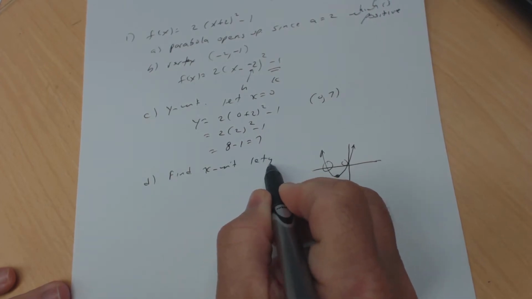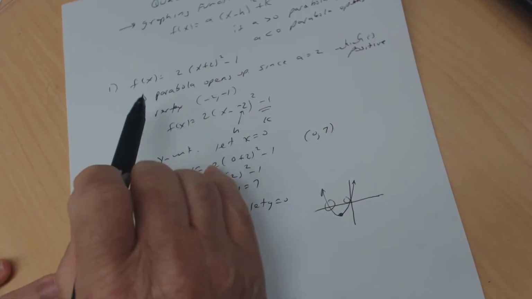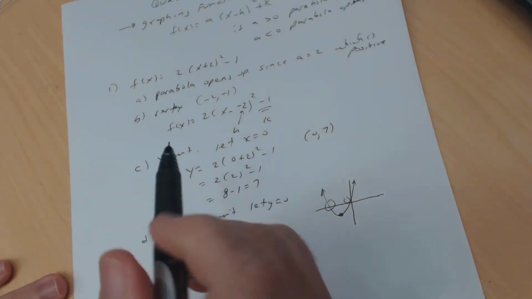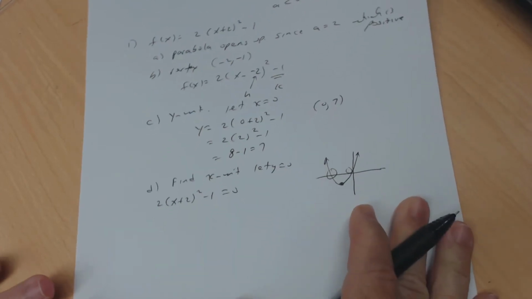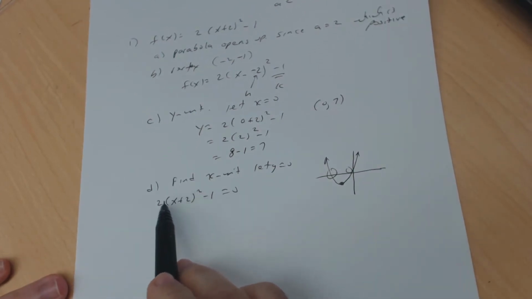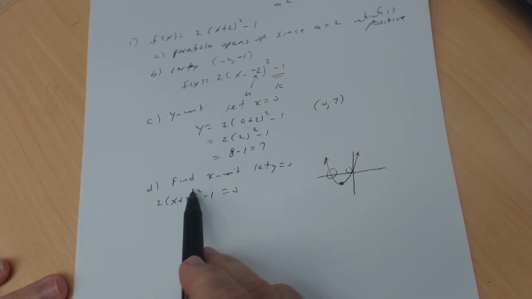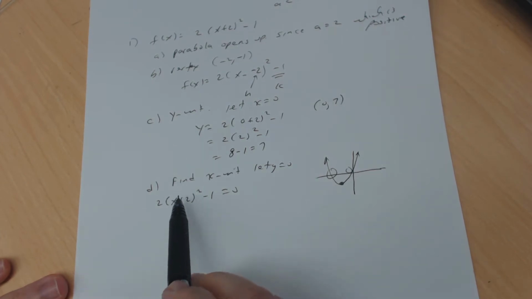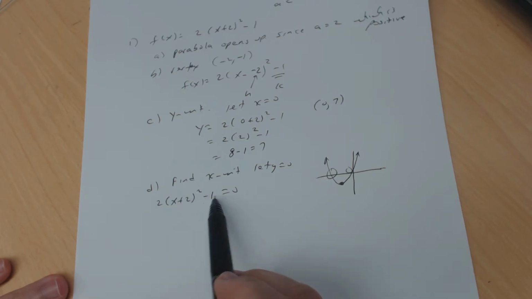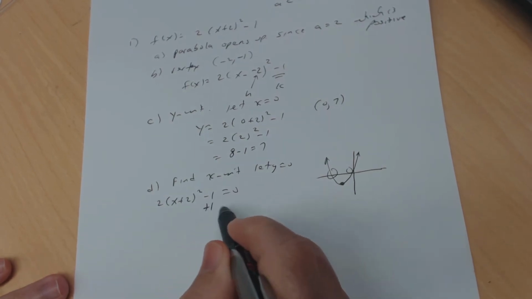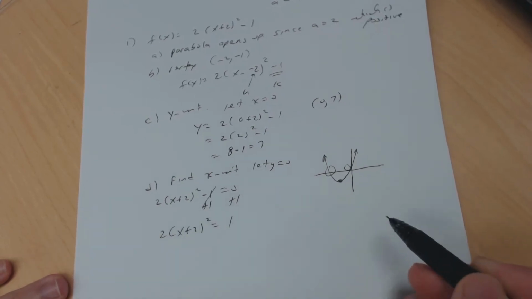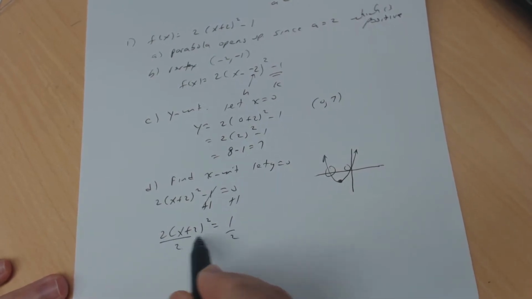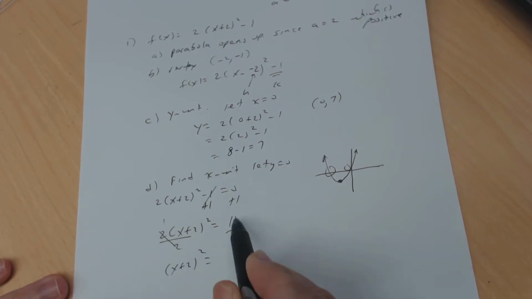Now to find the x-intercepts, you're going to let y equal 0, or f of x equal 0. So you take this function and set it equal to 0. You get 2 times x plus 2 squared minus 1 equals 0. Then you have to get the binomial square by itself before you take the square root. Remember, you have to use the square root property. So we're going to add 1 to both sides. Combine like terms, and we get 2 times x plus 2 squared equals 1. Then divide both sides by 2, and the 2's divide out. So you get x plus 2 squared equals 1/2.